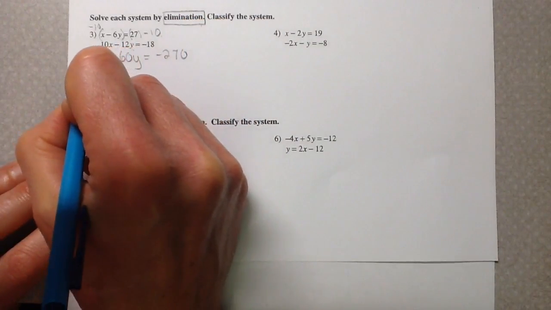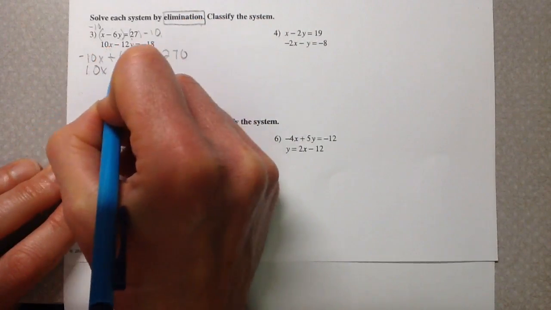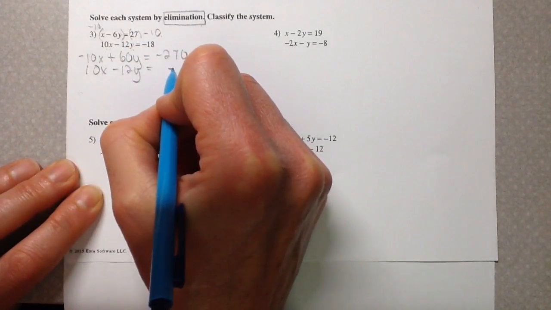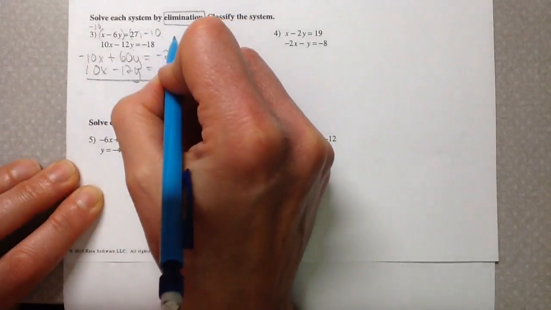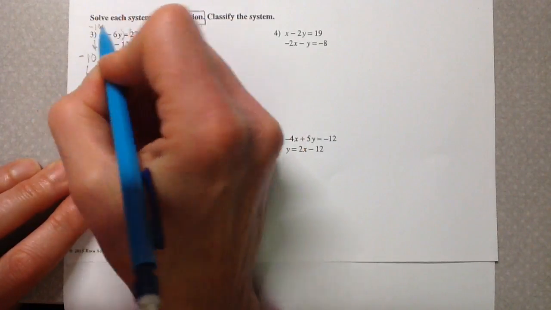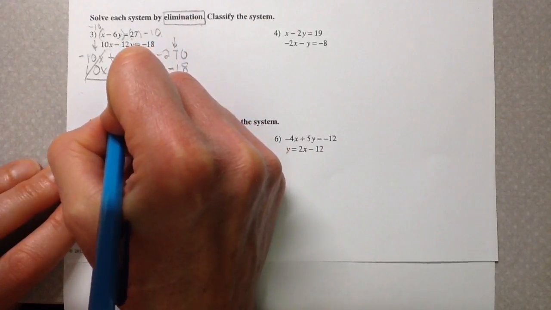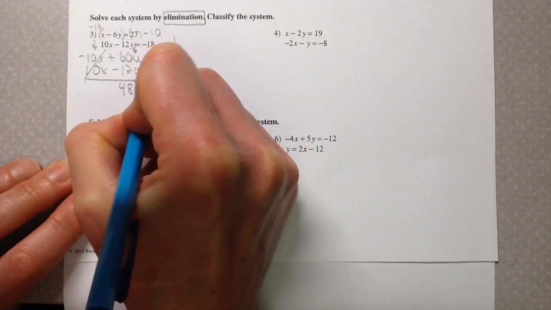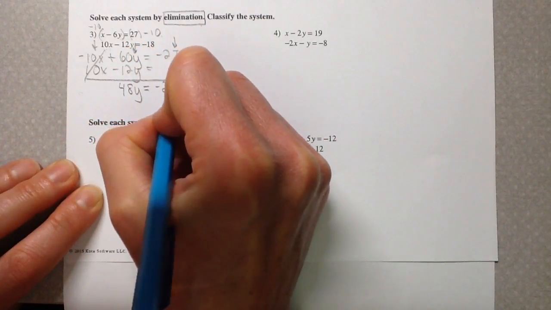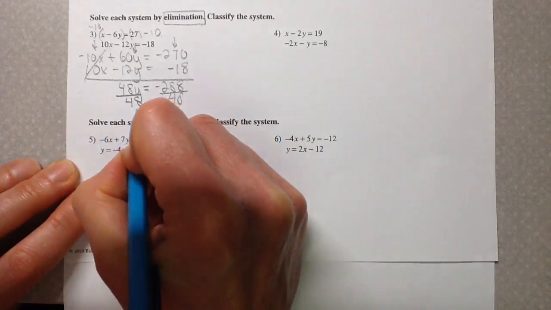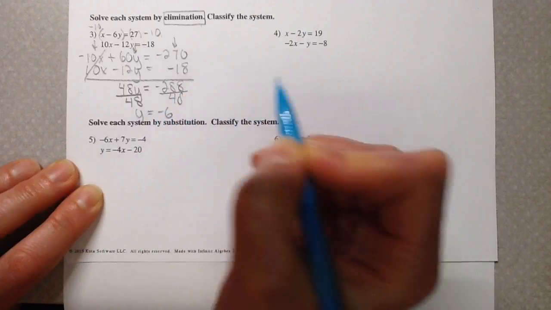And then I'll write this second line here, 10x minus 12y equals negative 18. Once you've made them opposites, we just add down the column, so this goes to 0. And here we have 48y equals negative 288. Then I'll divide by 48, and y equals negative 6.